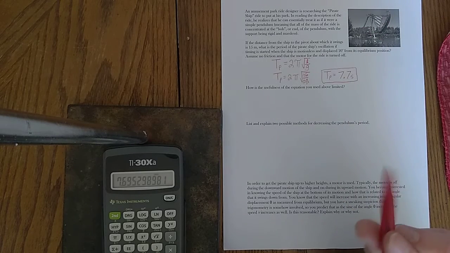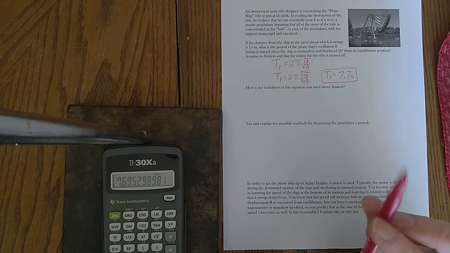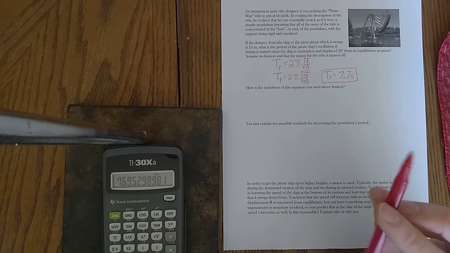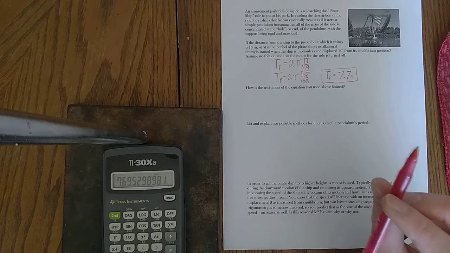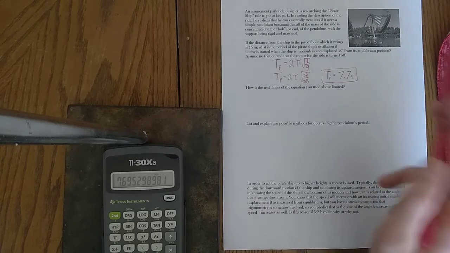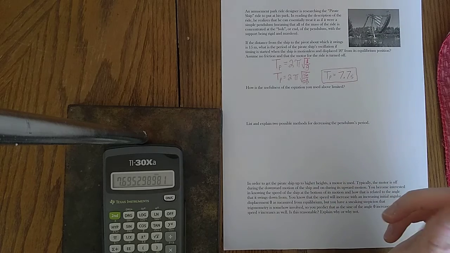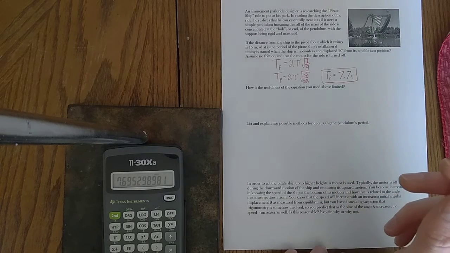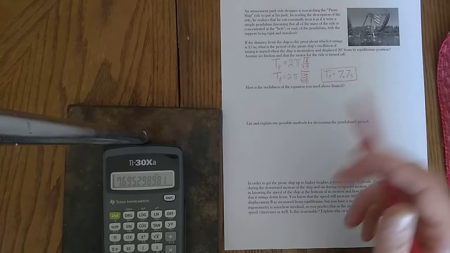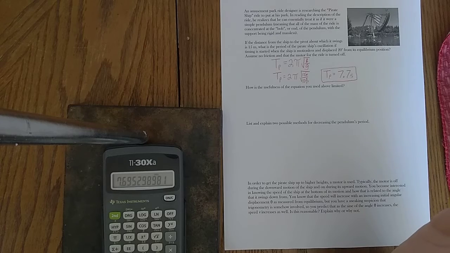How is the usefulness of the equation you used above limited? So this is kind of tricky. When we talk about simple harmonic motion, I believe this was mentioned in previous notes, for an object on a spring oscillating back and forth, a mass on a spring, there is no limiting factor. The period equation will always work. Simple harmonic motion is the right way to analyze that.